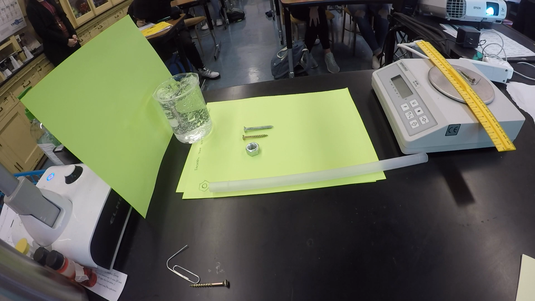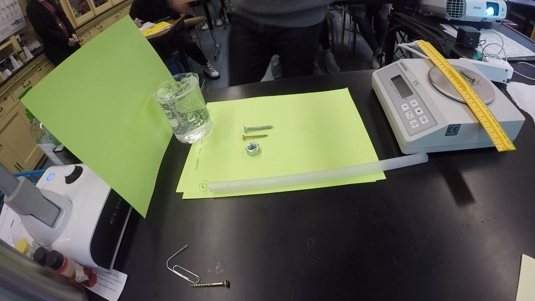Everyone done with the prediction, right? So now we have to predict all of them. You want to predict where all three objects will stop, or how far they will penetrate into this gel.